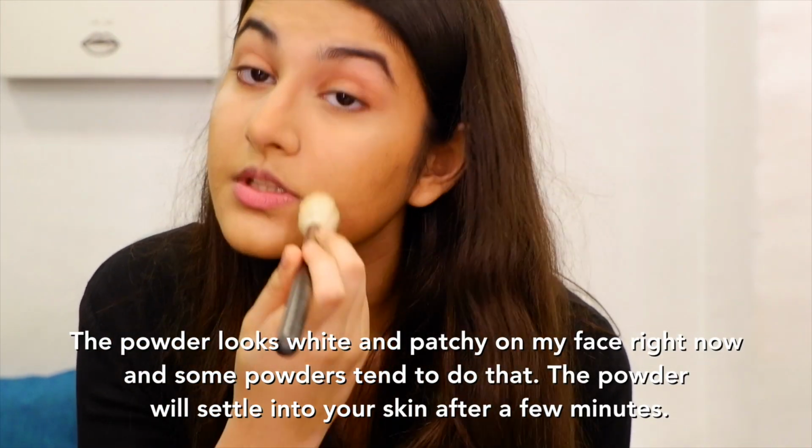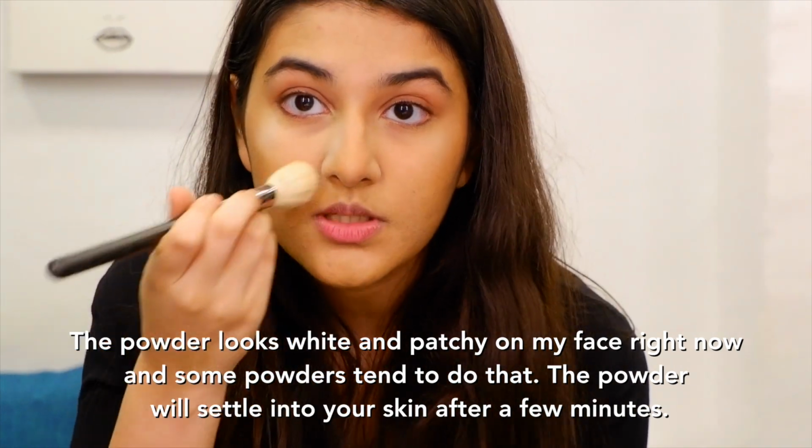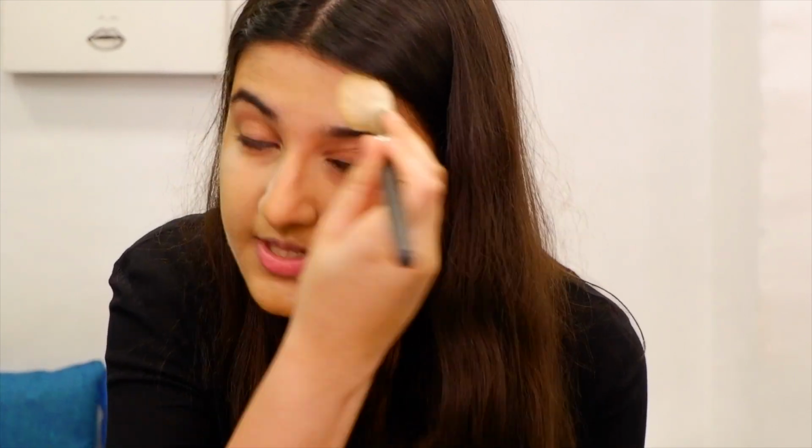You apply setting powders to the parts of your skin where you feel like the foundation may crinkle. So near your mouth line and under your eyes mostly. If you have very oily skin, you want to apply it all over your face. And with that, you have most of your base all done. The next steps are blush and highlight and all that, which we'll discuss in the later episodes.